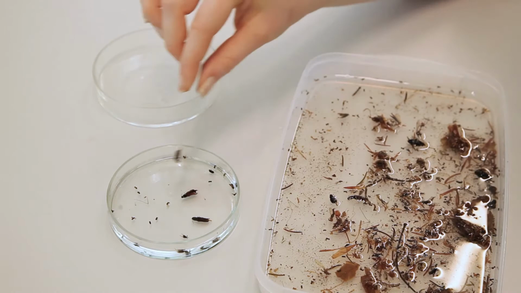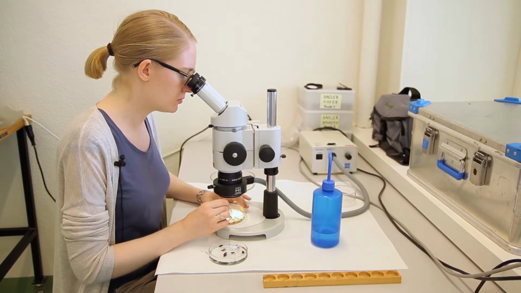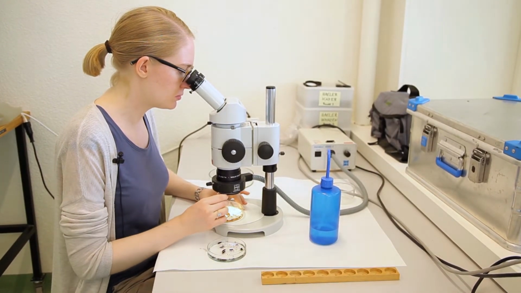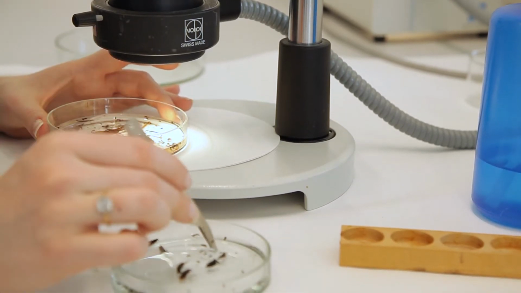Later in the lab, I sort the sample into beetles and not beetles, and the beetles are then determined by an expert.